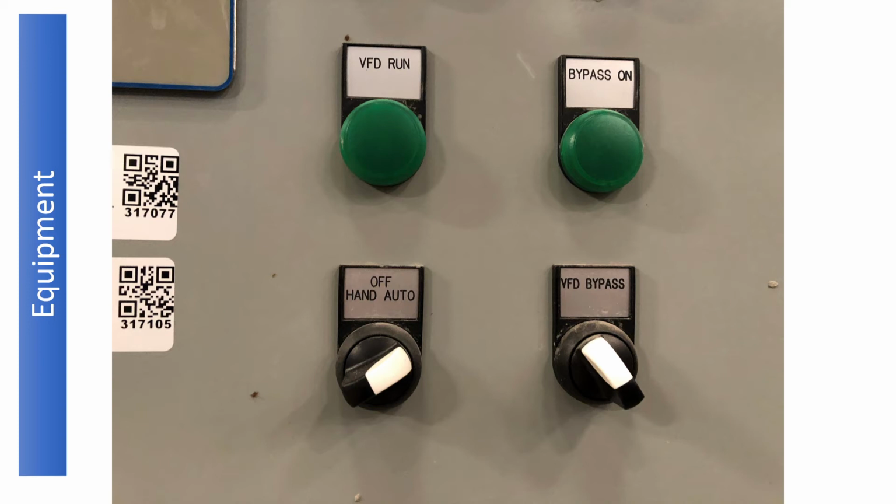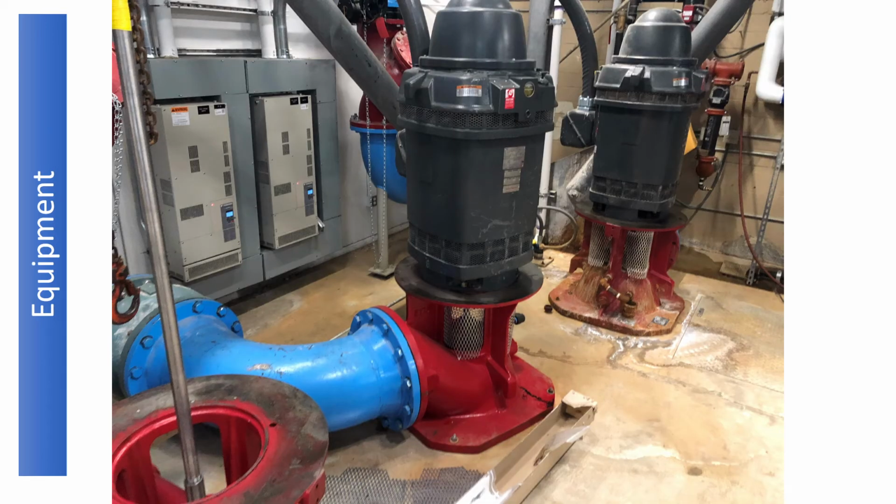Sometimes they want to turn it off, or they want to run it in hand to see how it's performing. And then sometimes they forget to put it back to auto. So go look at your HOA switches. Make sure they're always in auto. That means you're actually running optimized according to the building automation system. I always have to proselytize about the HOA switch.